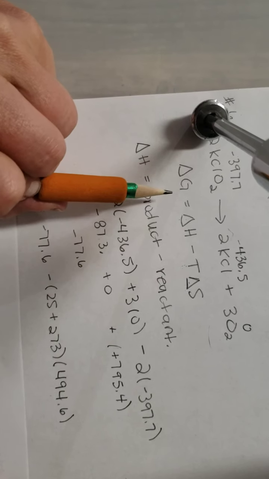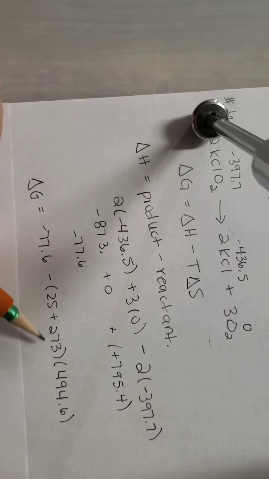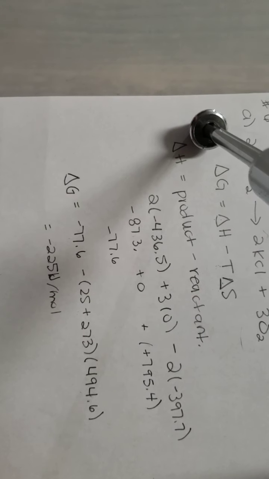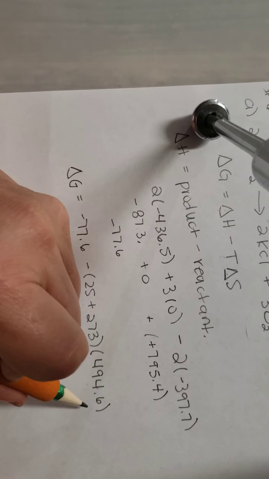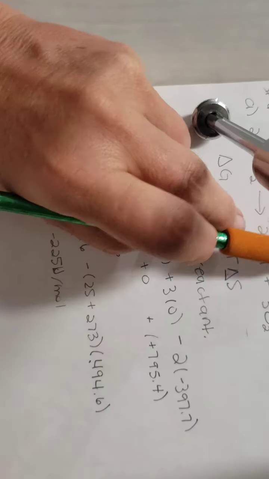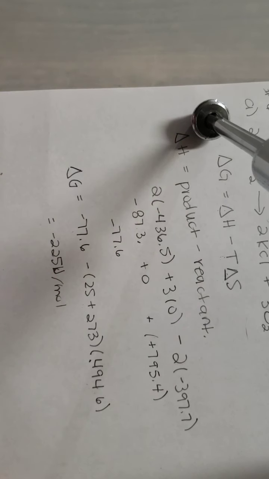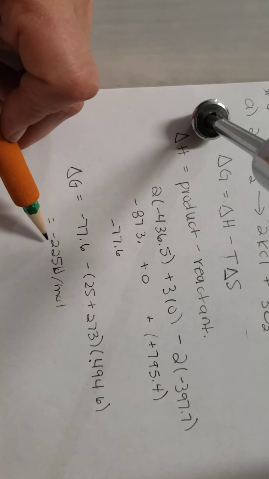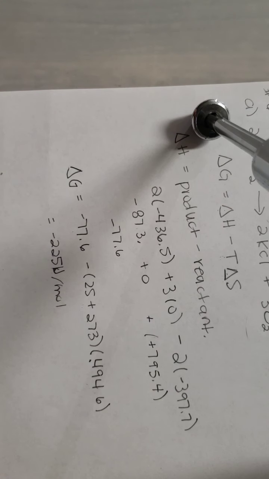So all I did was I took this formula here, we calculated our change in H, plugged that in, we already had our change in S up here, and then our temperature. So as we do the math for it, we have to remember to change, because we had this in joules, we're going to change this to kilojoules. So we'll just move the decimal 3 spots over, and when we do the math, it ends up being negative 225 kilojoules per mole.